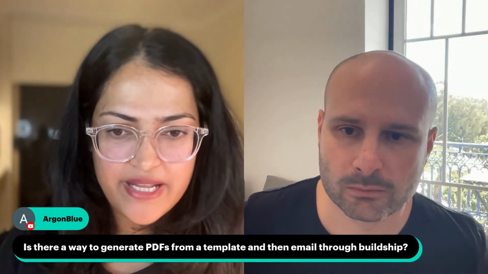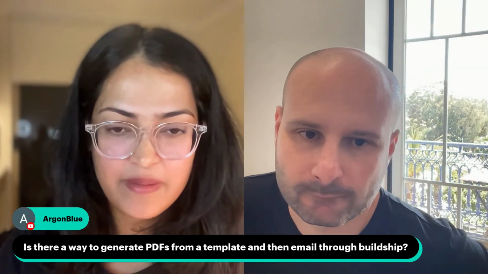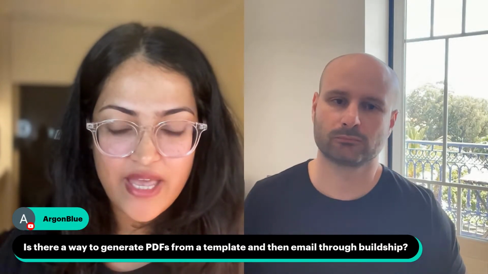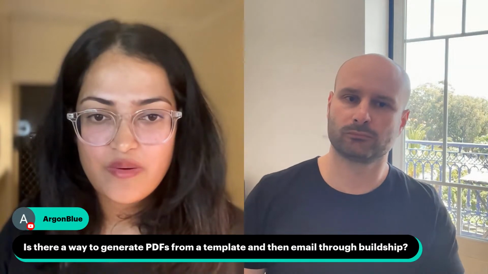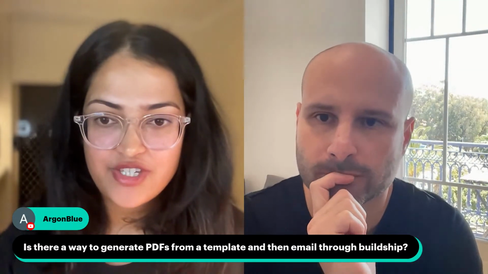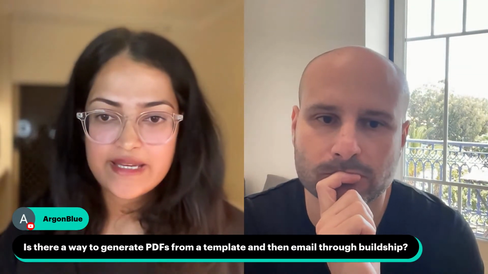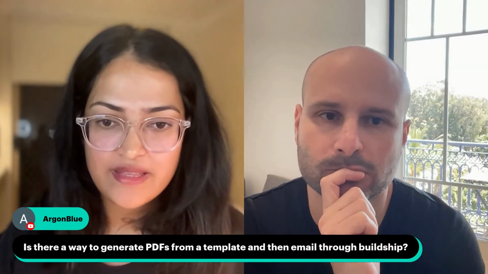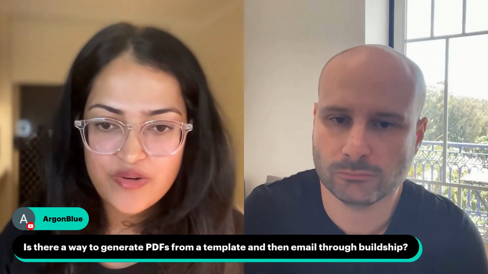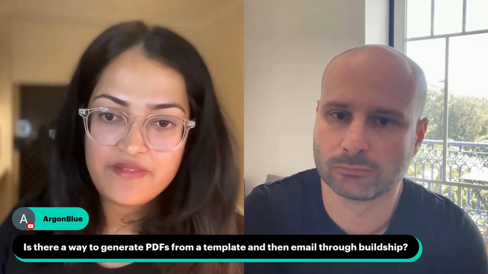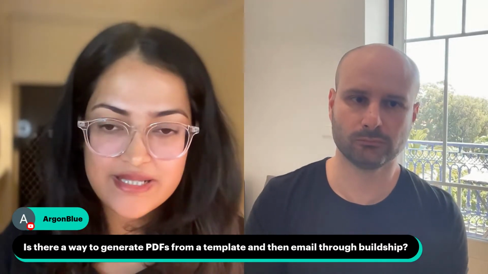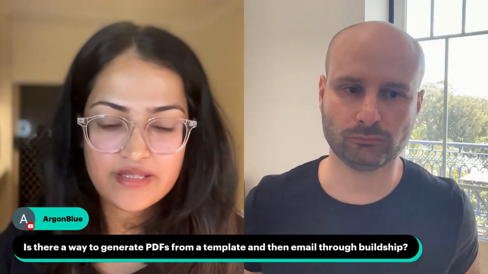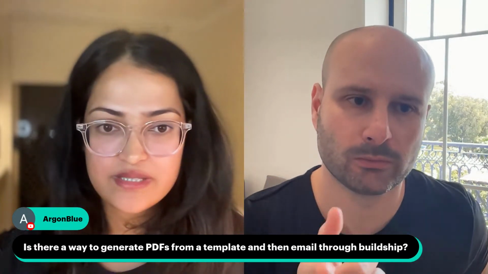And a final question actually: is there a way to generate a PDF template and email that through BuildShip? So we actually have a generate PDF template, which allows you to generate PDF either from an HTML kind of template, or you can define what kind of template you want. Then you have a workflow for generating the template, and that PDF can be attached and sent via email, either via tools like SendGrid, Resend, or other emailing tools that are available.